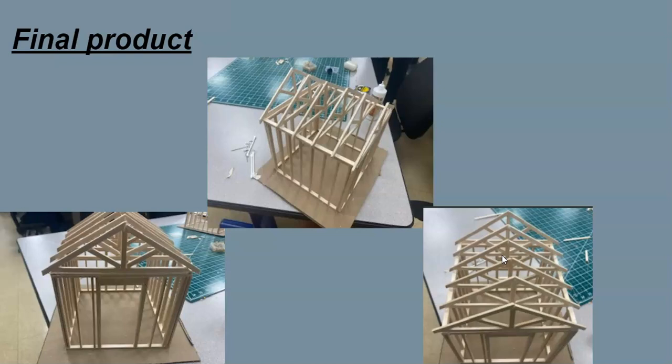All of them are the same thing, and that is the 10 by 10 cardboard on the bottom, along with the 6 trusses on top, with the front and back walls, along with the side walls, all supporting each other to create what we imagined.